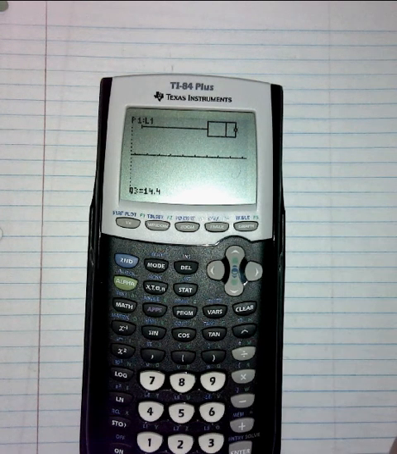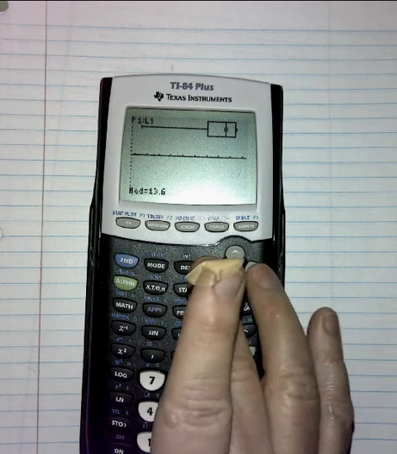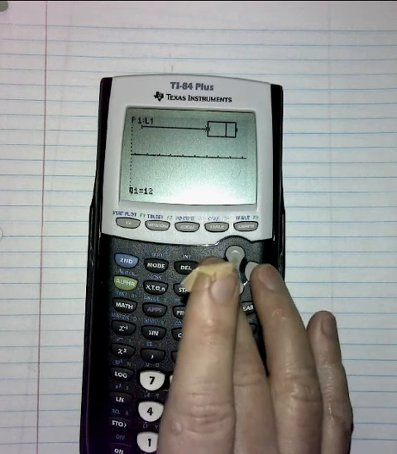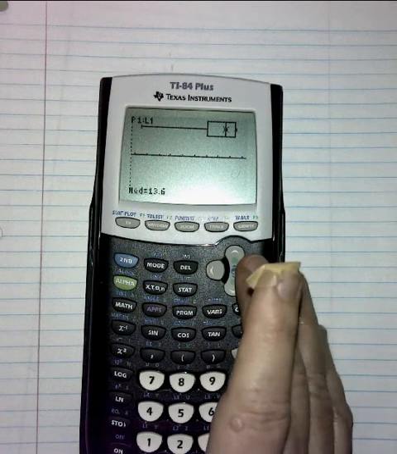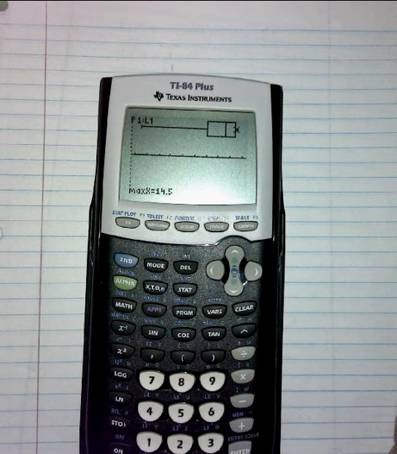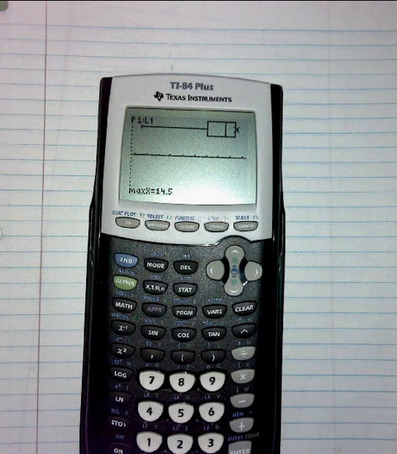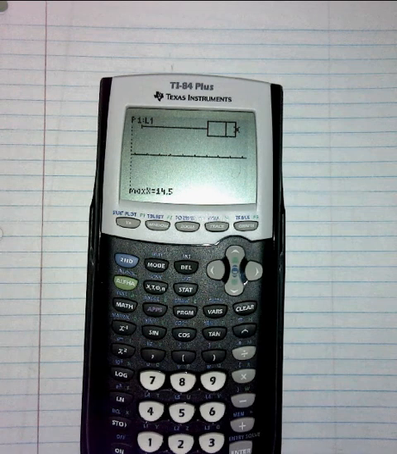If you went right, it gives you your third quartile. If you go left, it gives you your first quartile, and it goes all the way down to your min value. And then if you went all the way up, it would go to your max value. So it gives you your box and whisker plot. So that's one way to do your box and whisker with your calculator.